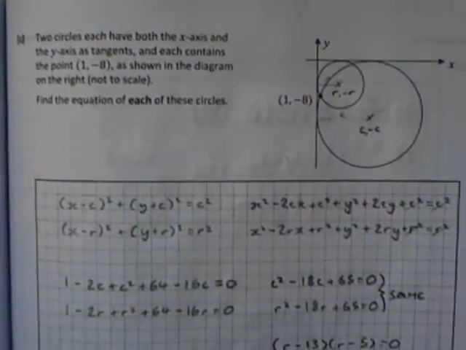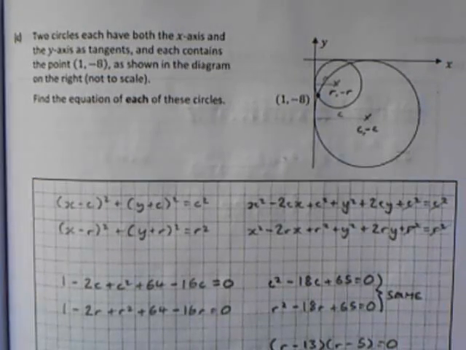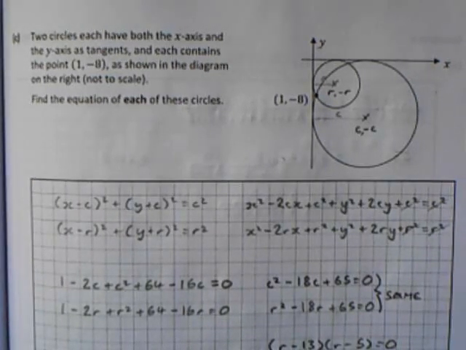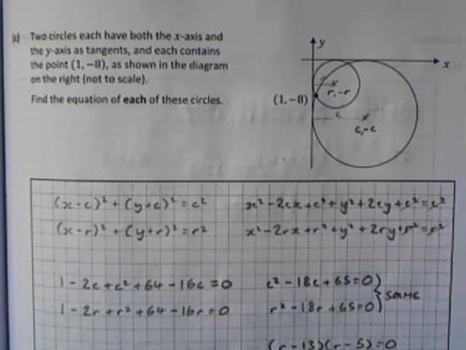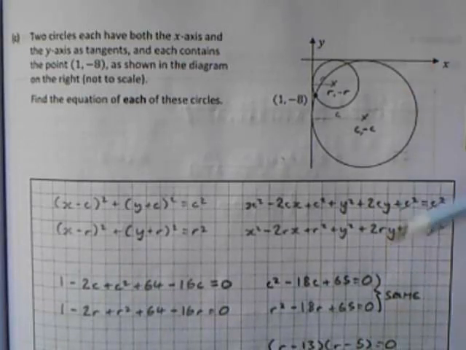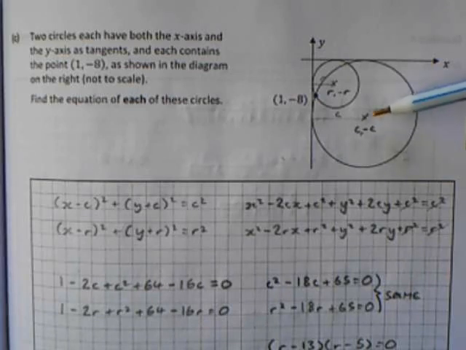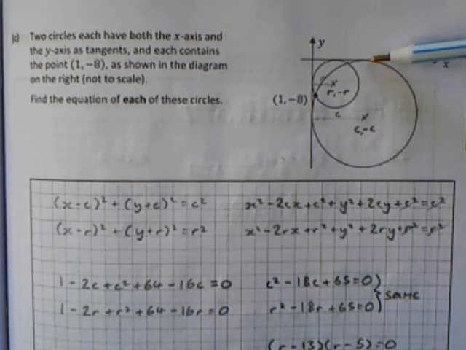C, fairly tough now, fairly tough. So I started off doing C, and I wasn't going right for quite a while, until about here. Well, I wouldn't say that, I was just doing too much work. So, at the very, very top, what we have is that the circles, both of them, touch the x and y axis.